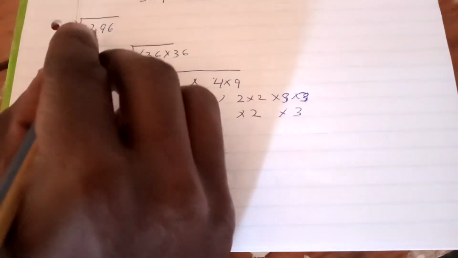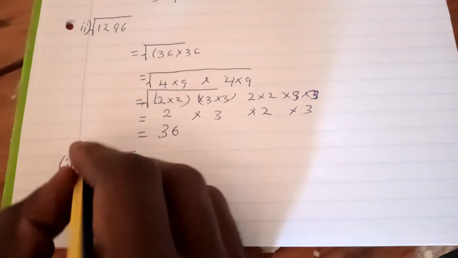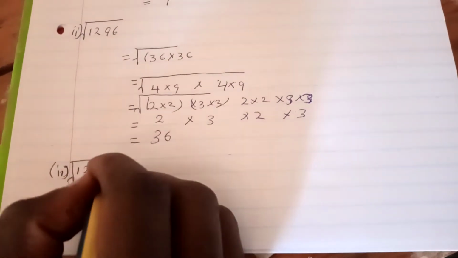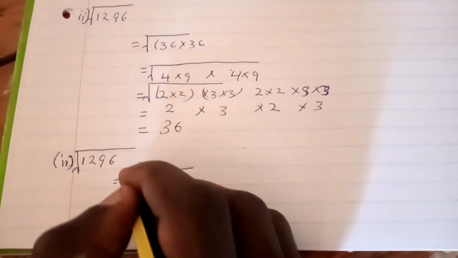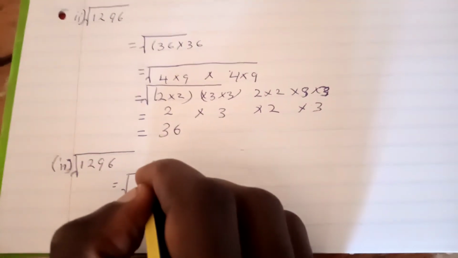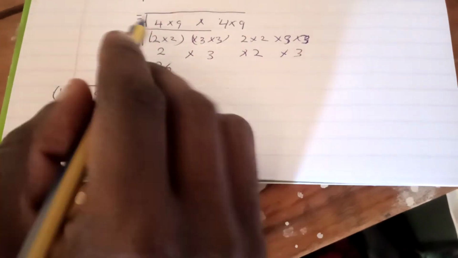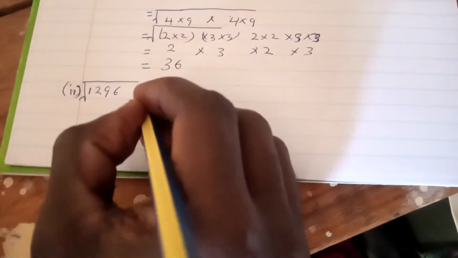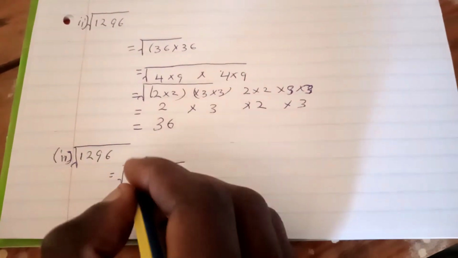For example, let's repeat it, but now we work with the powers. Let's start from where we have 4 times 9 by 4 by 9.